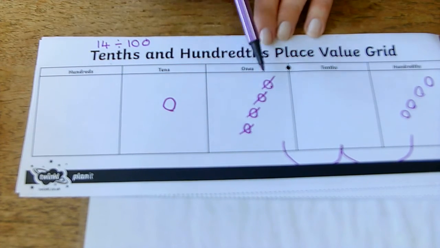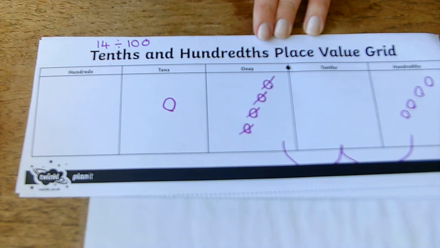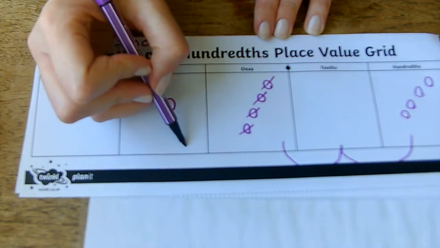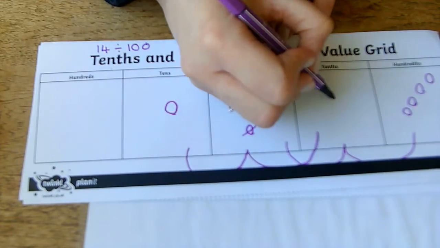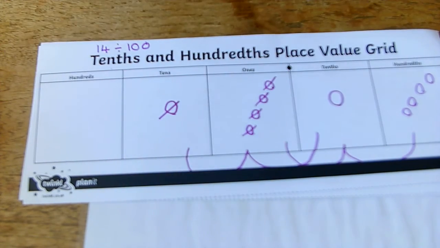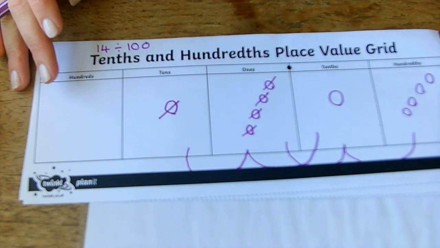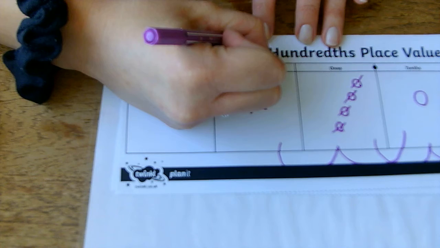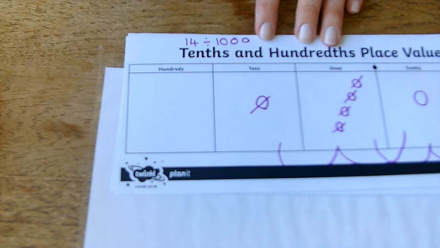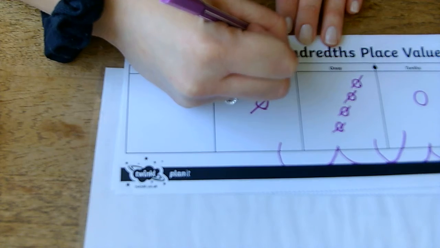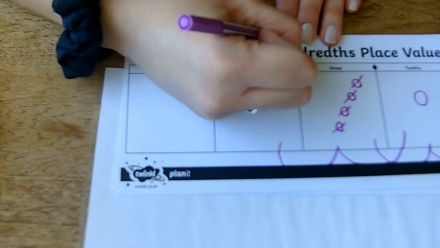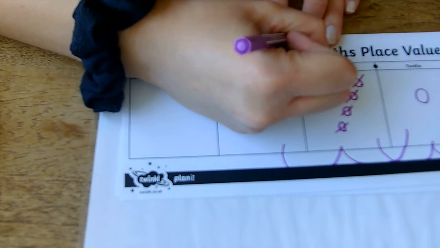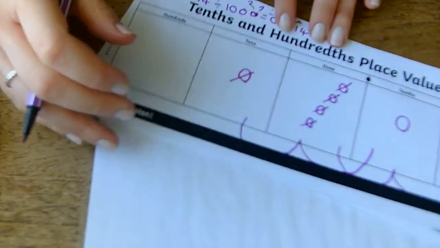You must remember to move the full number 2 places to the right. So I've moved my 4 ones 2 places to the right to give me 4 hundredths. Now I'm going to move my 1 ten 2 places to the right, 1, 2, to give me 1 tenth. So my answer to 14 divided by 100 is 0 ones. I've got 0 tens in fact, 0 ones, point, 1 tenth, and 4 hundredths.